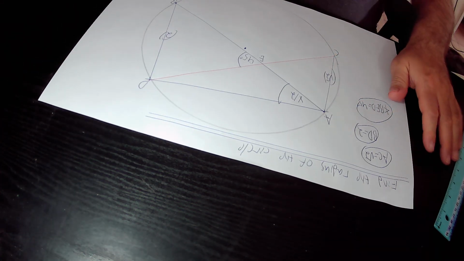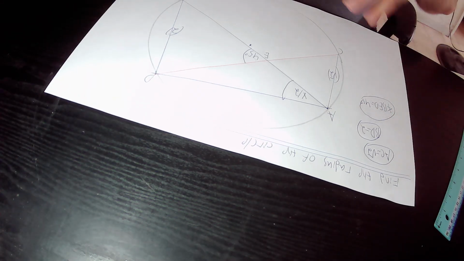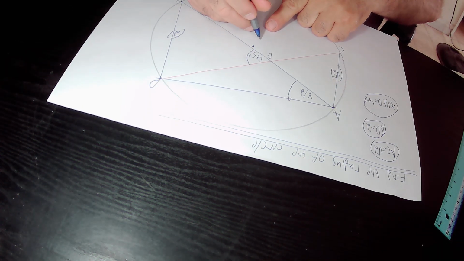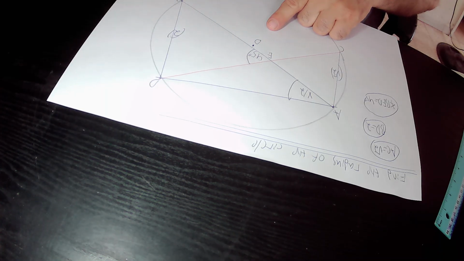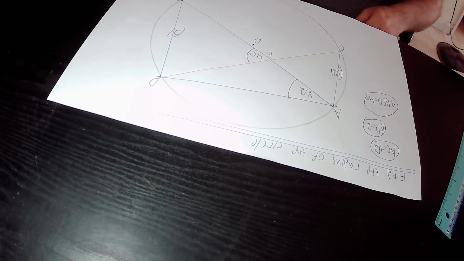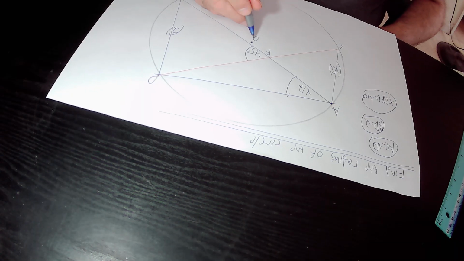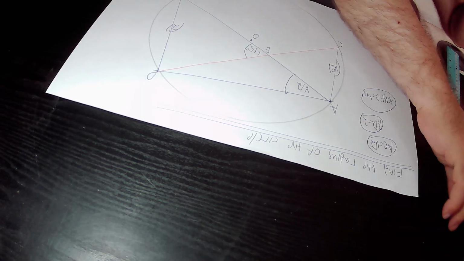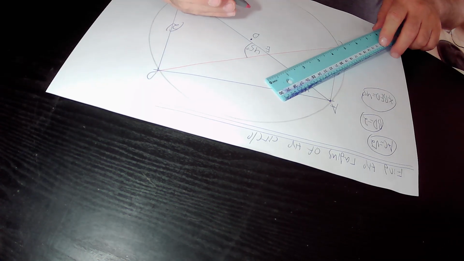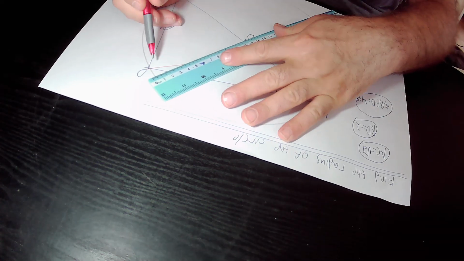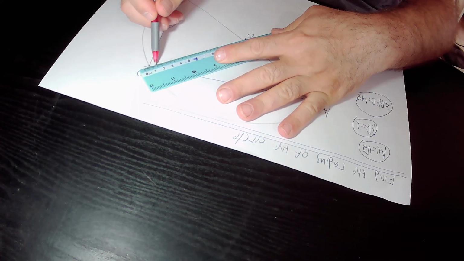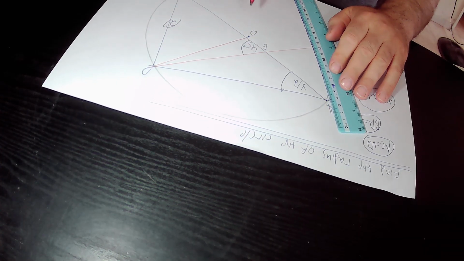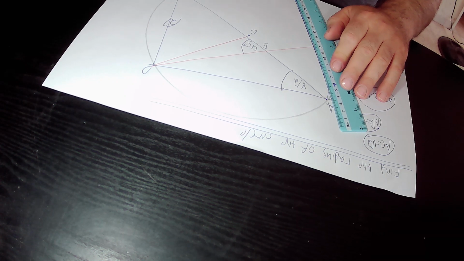In the next step, we will define the center of this circle. This point is point O. And we will join points O and D together by a straight line. Likewise, we will join points O and B together by a straight line.